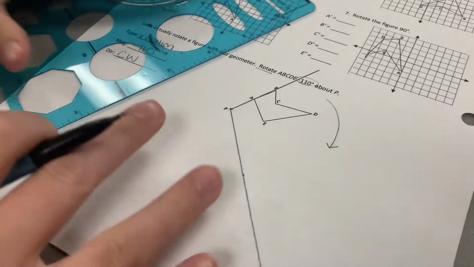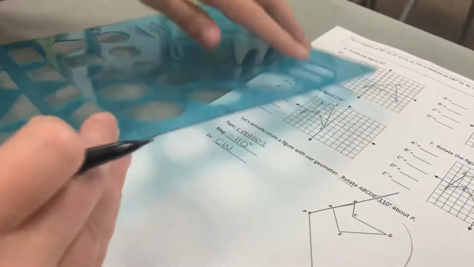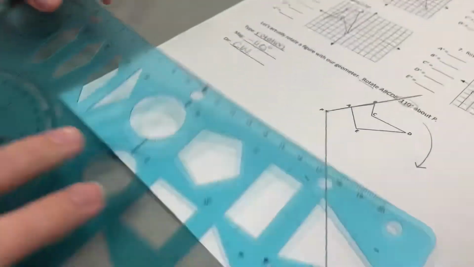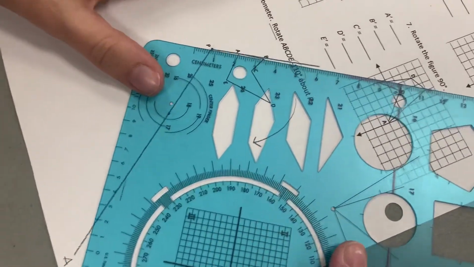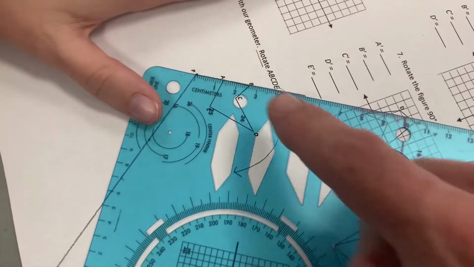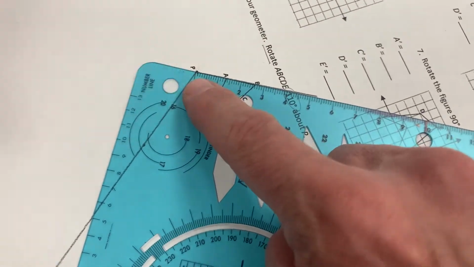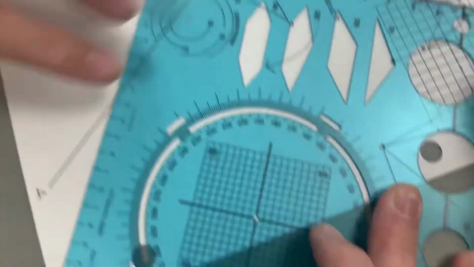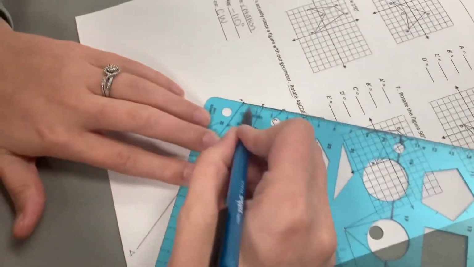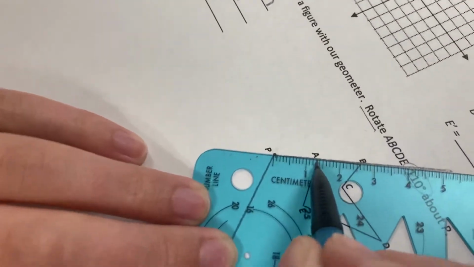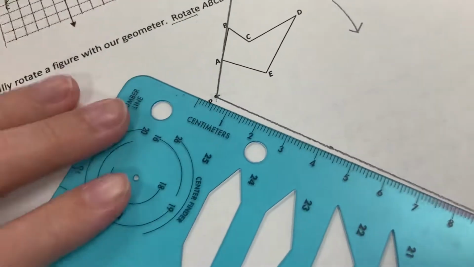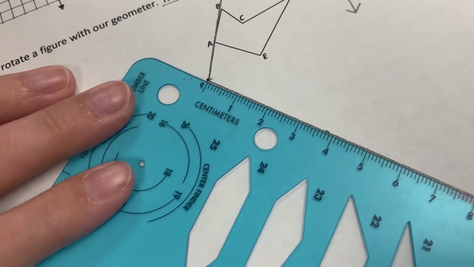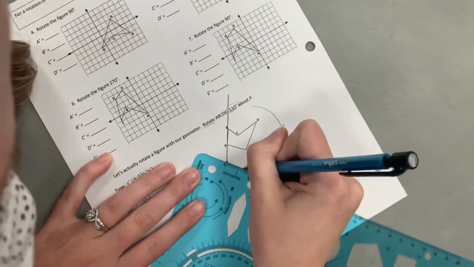The next thing we gotta do is figure out where A prime's gonna be. So we are going to measure with our centimeters. Now, we don't have anything to do with the black line anymore. We're just literally measuring. So we're starting at 0 on this guy, and we're gonna measure how far it is to A. And that looks like that is about 1.2 centimeters or 12, however you wanna call it. We're gonna move on that line that we just made, and we're gonna go 12 little tick marks, and we're gonna call that A prime.